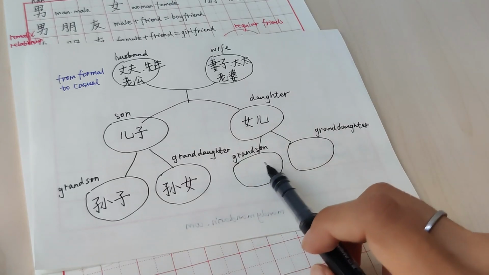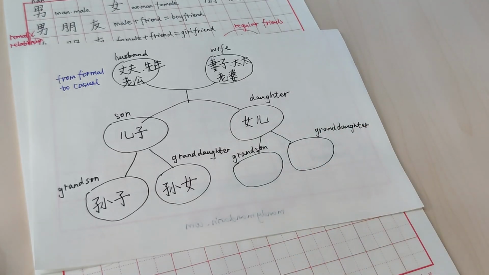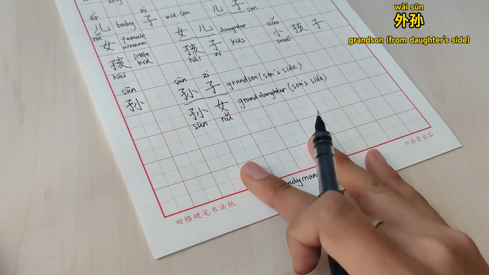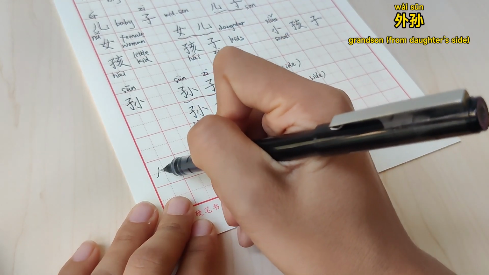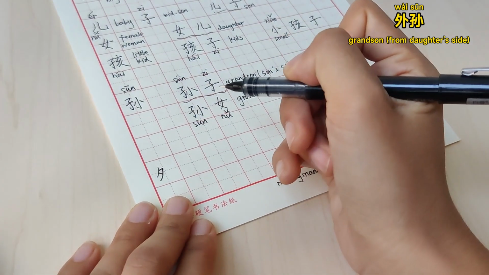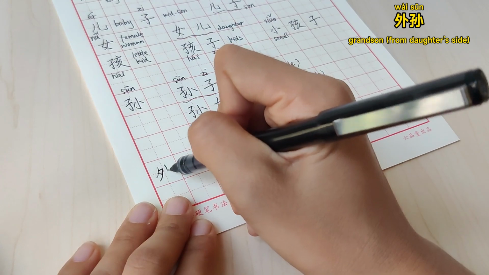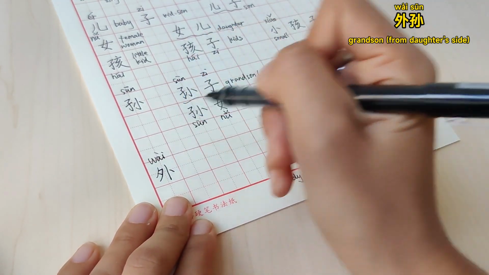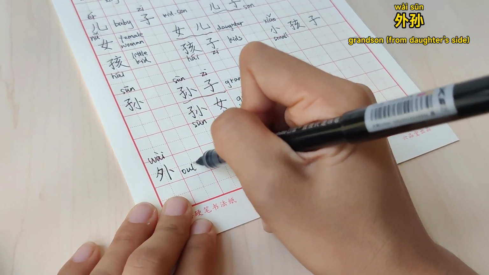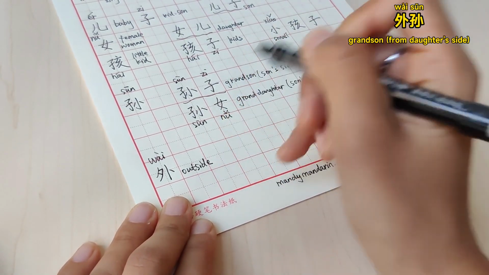The grandson from the daughter's side, that would be 外孙. Remember how do we write the 外? Yeah, we go 1, 2, 3, 4, 5. That's 外, which means outside.